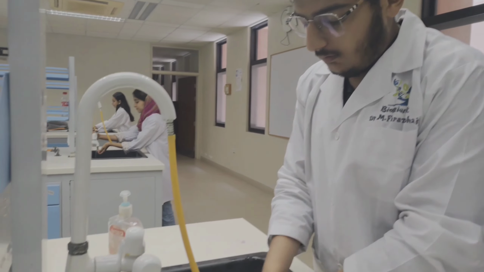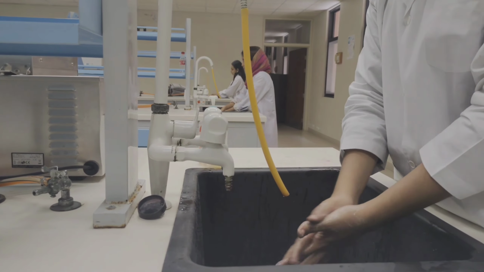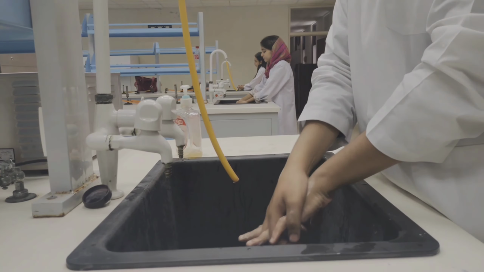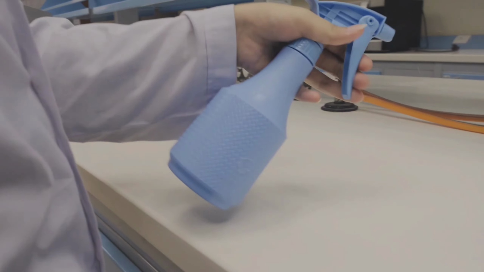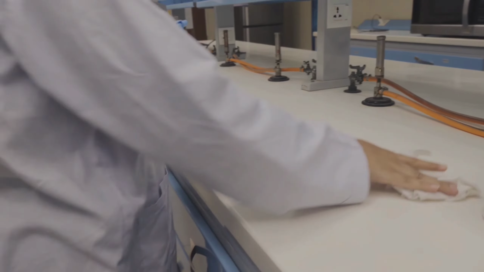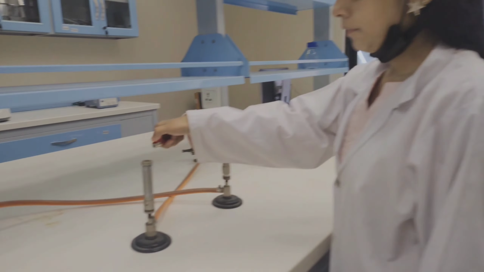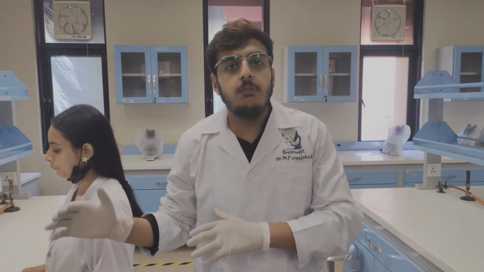So let's start our experiment and our first step is hand washing. Now our step is disinfection. In this step we perform disinfection with 75% alcoholic solution. Now our step is to create aseptic zone. This step is performed to protect our rack from every kind of contamination of microorganisms.